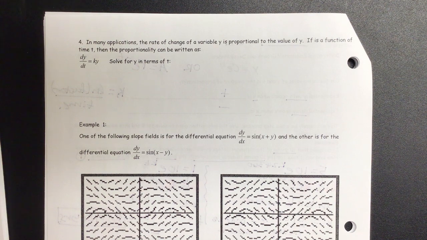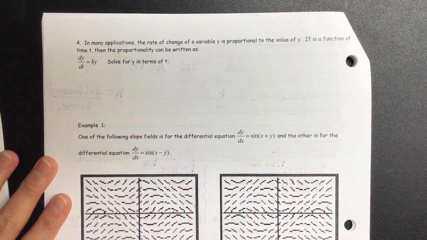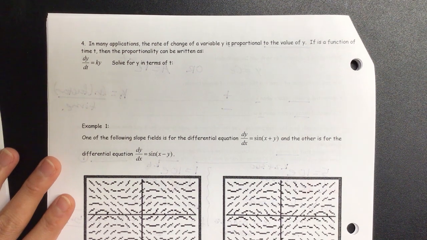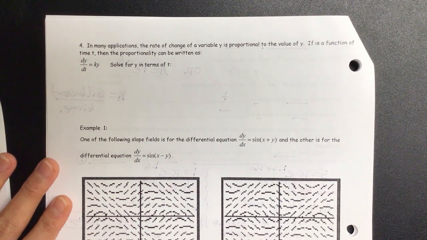In many applications, the rate of change of a variable y is proportional to the value of y. If y is a function of time t, then the proportionality can be written as dy over dt equals ky. Solve for y. So on this one, all I see is variables, right? We don't like it. So here's what I'm going to do. I'm going to alter this problem where it's going to be easier for you to understand, and we're going to plug it back in, all right?